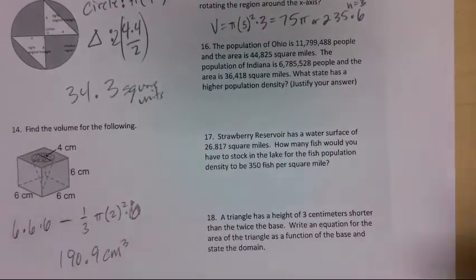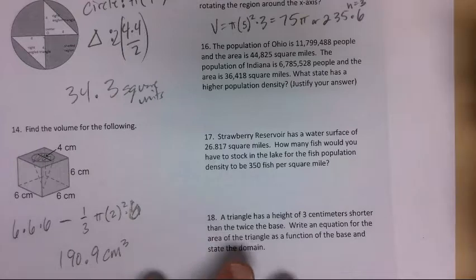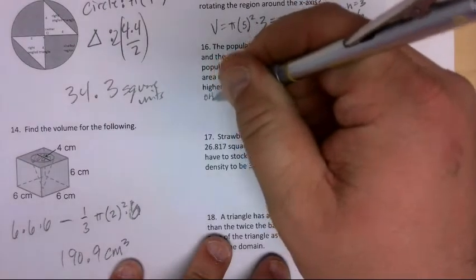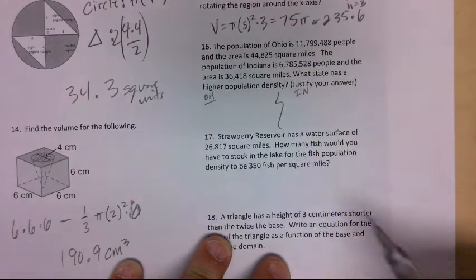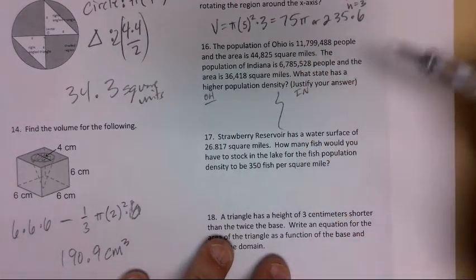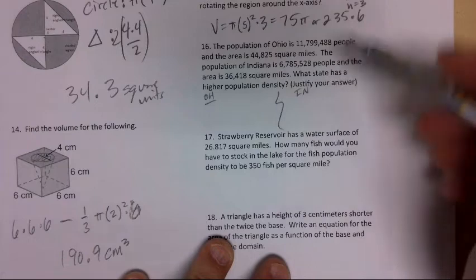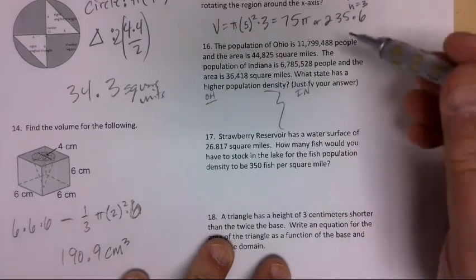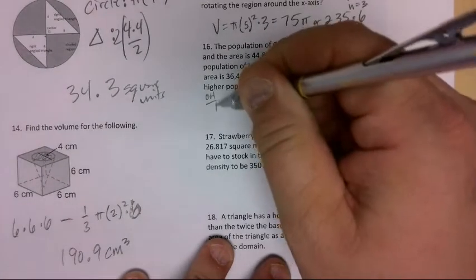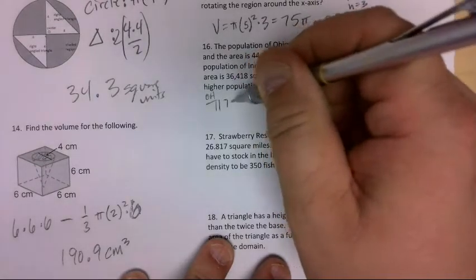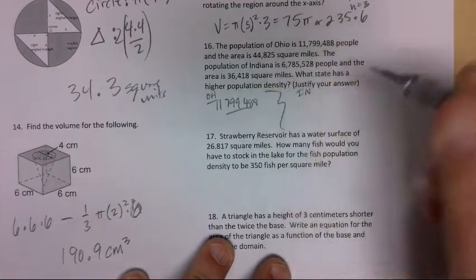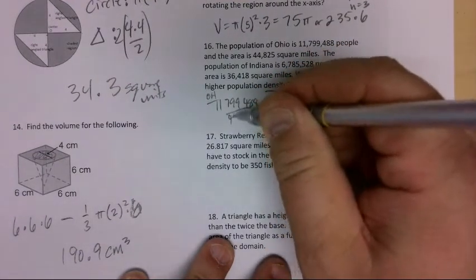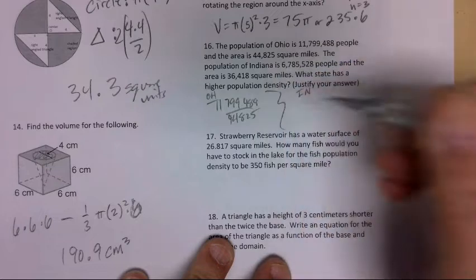Okay. The population of Ohio is, this is okay. So I'm thinking ahead. I just glanced at the problem and I see Ohio, Indiana. Population of Ohio is this many, and the area is this many, and this asks me what state has the higher density. So density, remember, is the amount of people per space. So 11,799,488 for Ohio over 44,825.